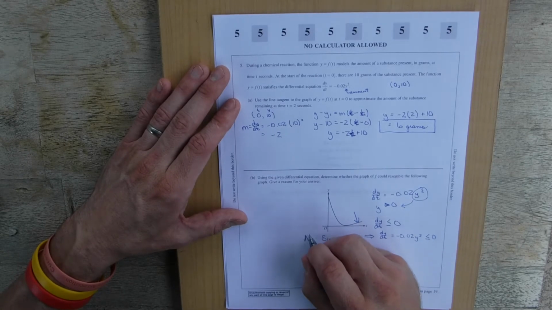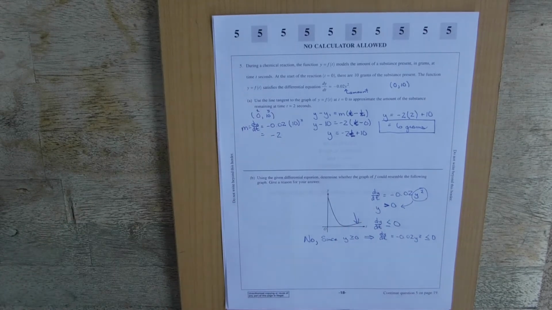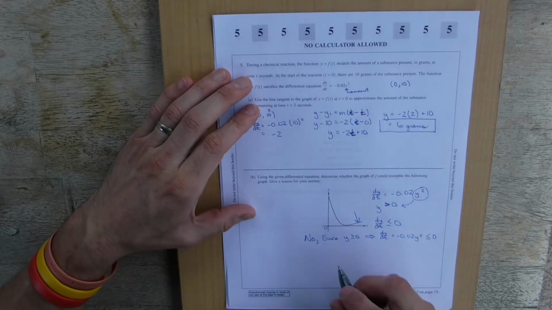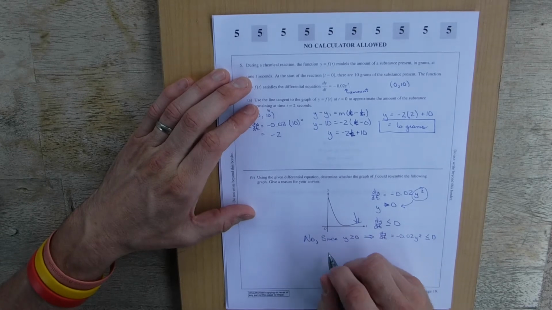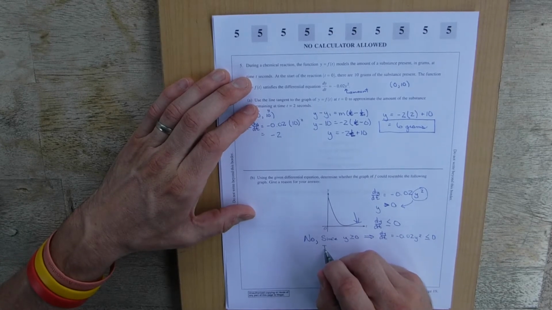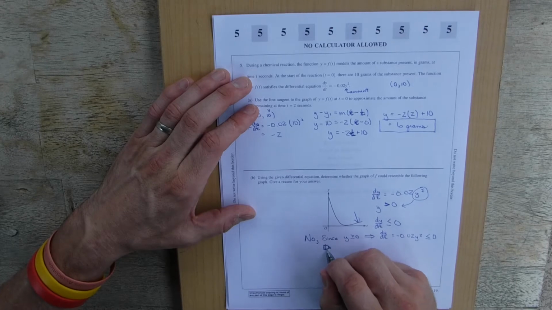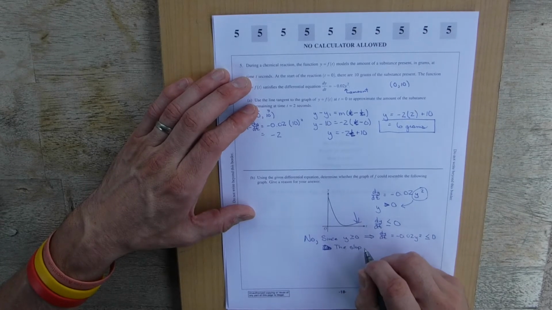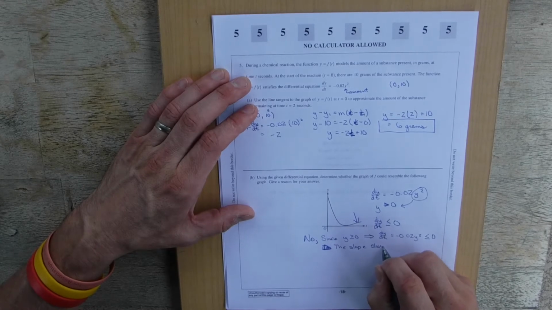No. Since y is greater than 0, dy/dt is equal to that, which is less than or equal to 0, implying that the slope should always be negative.